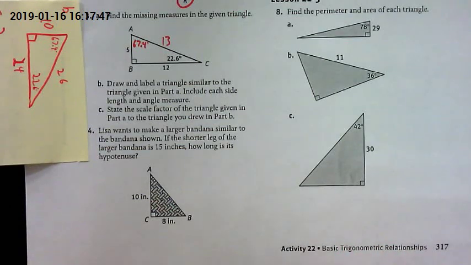Now, there is more than one correct way to do this. You can use similar triangles, or you can use the trig. All right? Because, again, our trig ratios work because any triangle with the same angle measures must be similar. So, I'm going to show you guys 2 different methods that you could do for this problem.